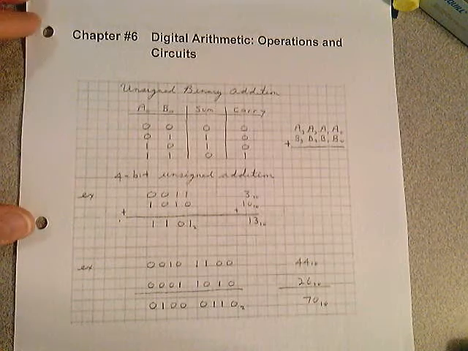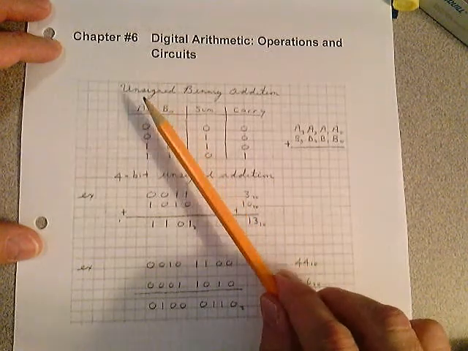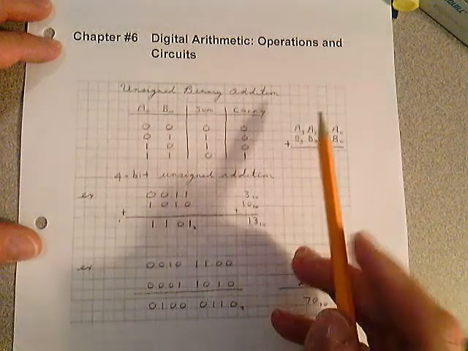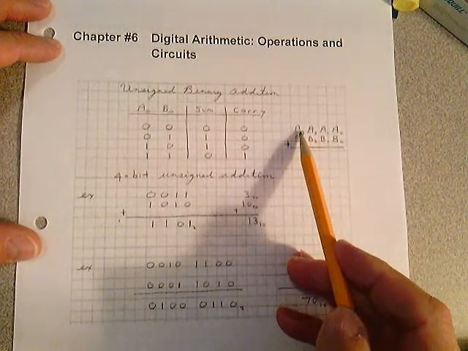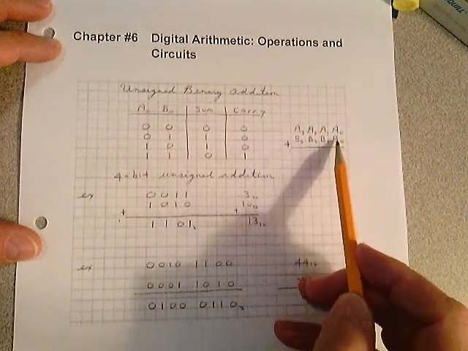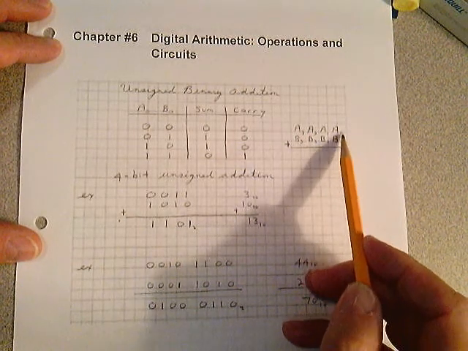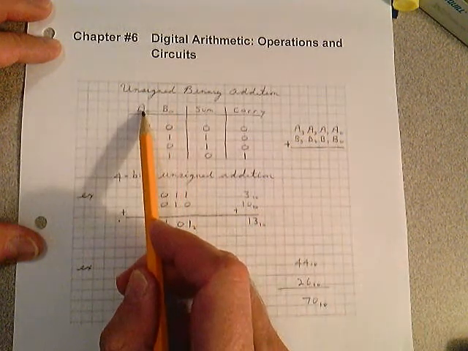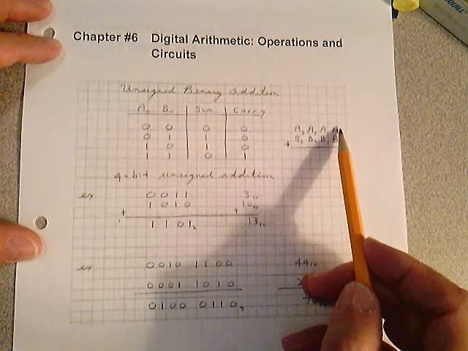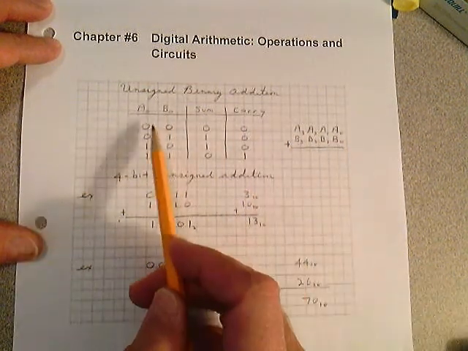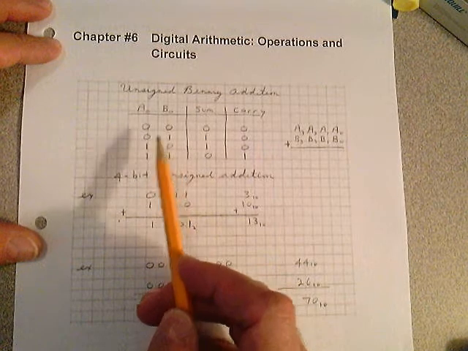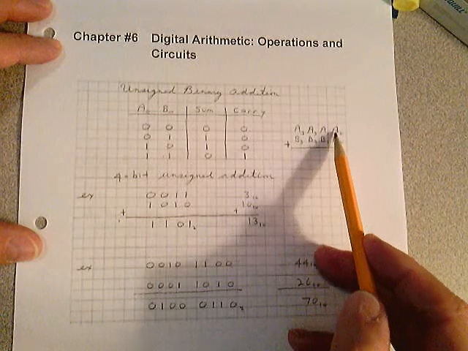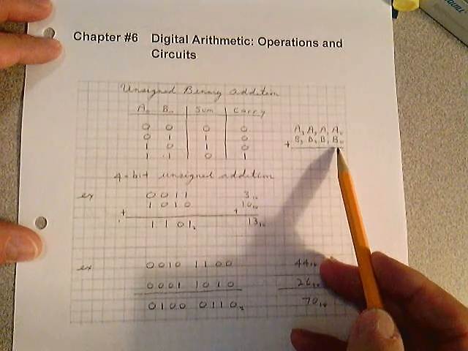If you take a look on page 251, we're going to first investigate unsigned binary addition. We're going to have two nibbles here, A3 through A0 and B3 through B0. And we're only interested in adding up these two digits right here. If you take a look, we have column A0 and B0. Here's the A0 and here's the B0. Their possibilities are 0, 0, 0, 1, 1, 0, 1, 1. Just this first column here, just this least significant bit is all we're interested in.